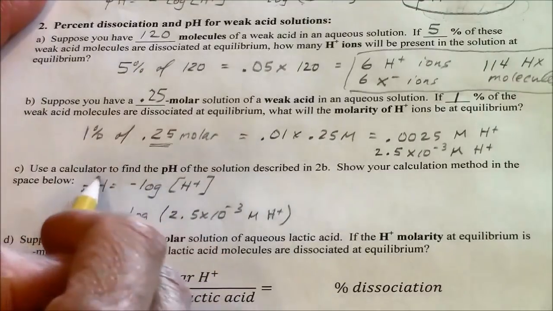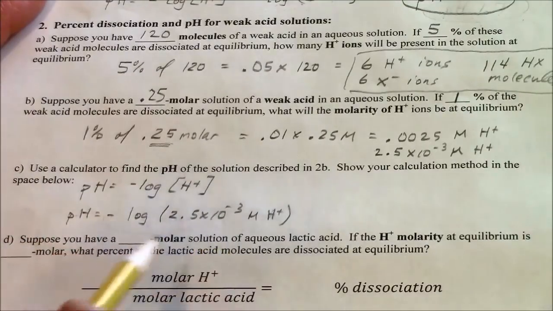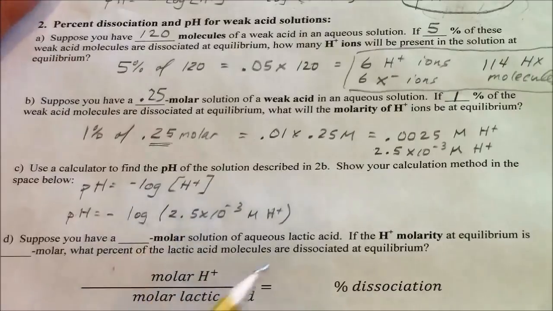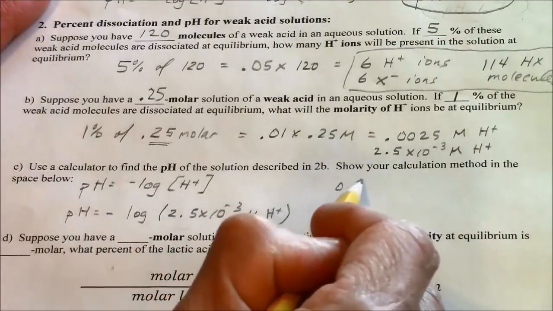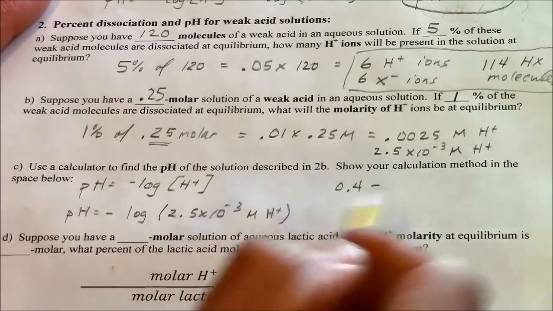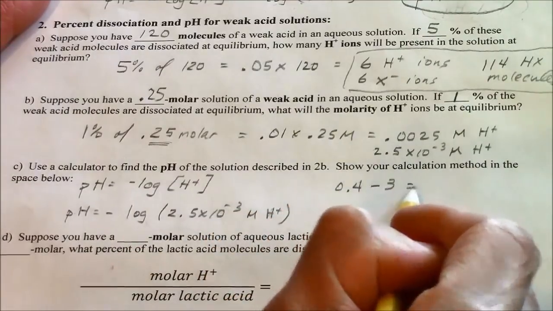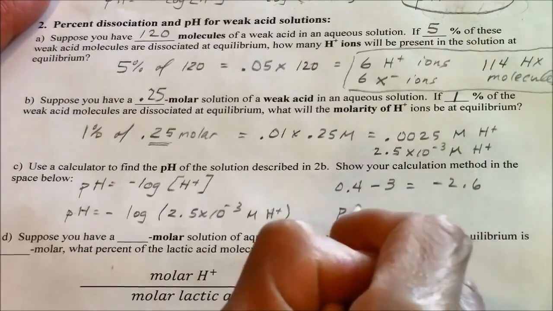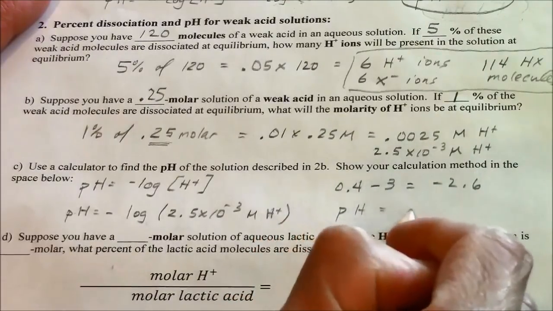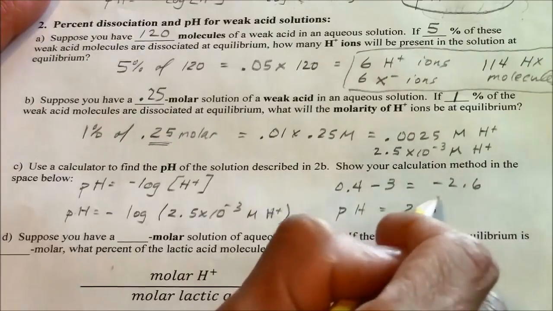Again, you can use a calculator, but you can also go without if you know the log of 2.5, which happens to be 0.4. Log of 10 to the minus 3 is negative 3. So the log here is negative 2.6. The pH therefore equals 2.6.